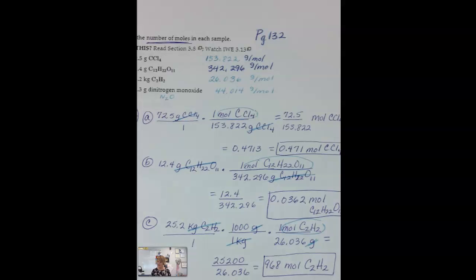So this would be an example of gram to mole conversions, page 132, problem number 61.